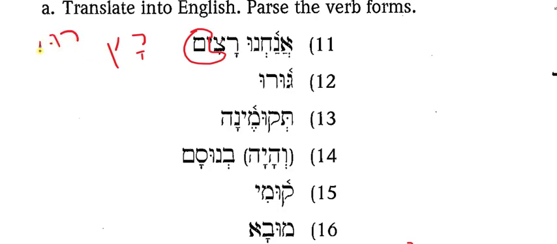If this is the verb roots, which means to run, and it's hollow, then when I just have the simple kamets, that could actually be two possibilities, right? That could be the cal perfect, 3ms, or the cal participle, masculine singular. These forms are identical to each other.